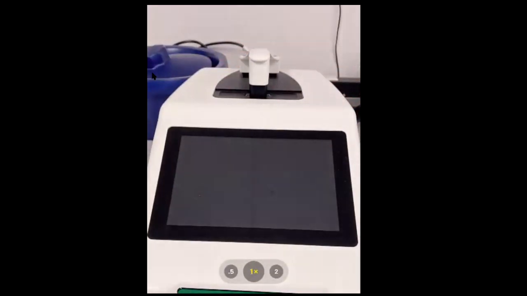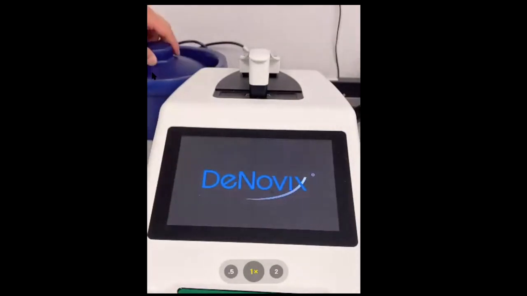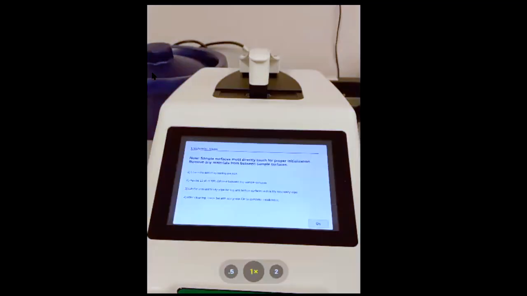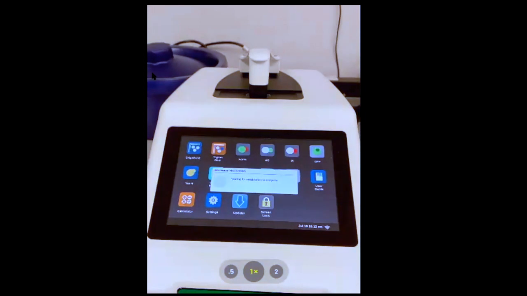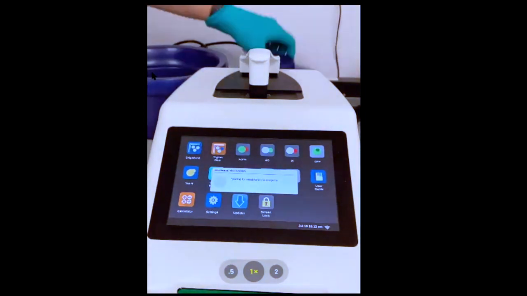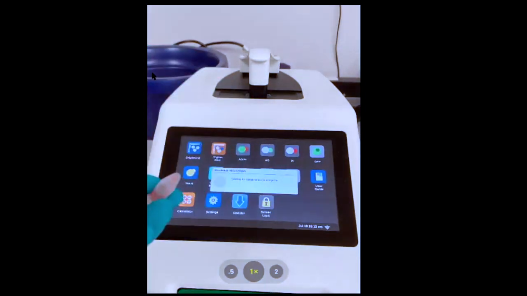Startup process, and then I have some Jurkat cells here that I can do some quick measurements with. So just going to make sure they're well mixed, as we just discussed here.